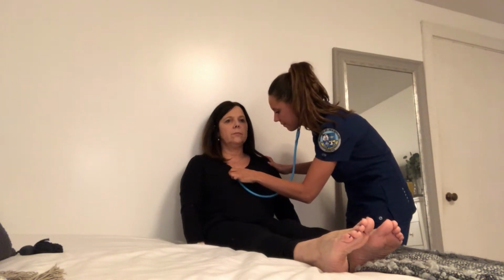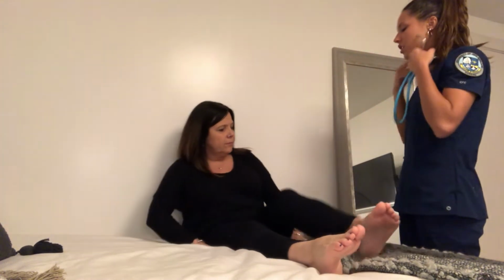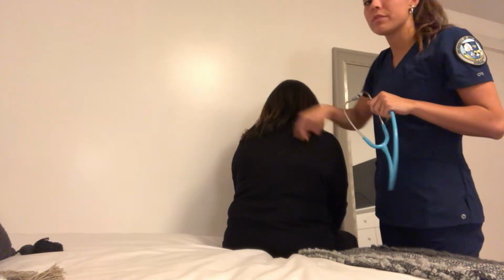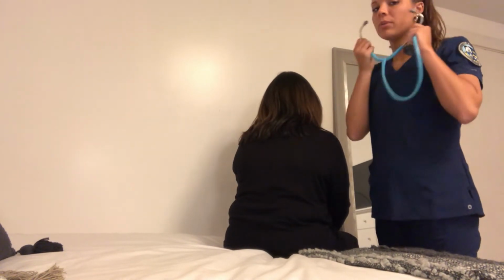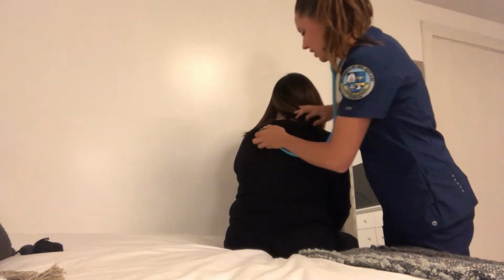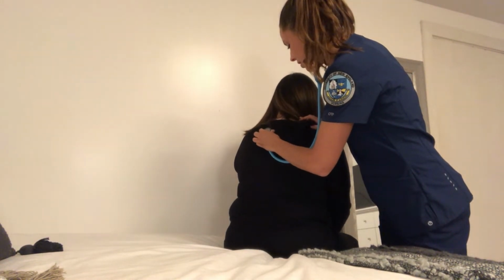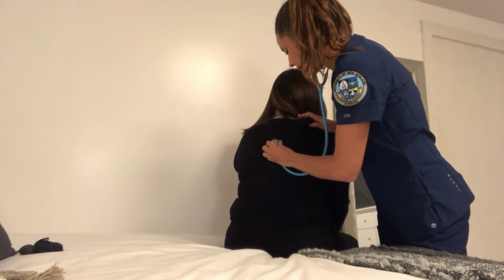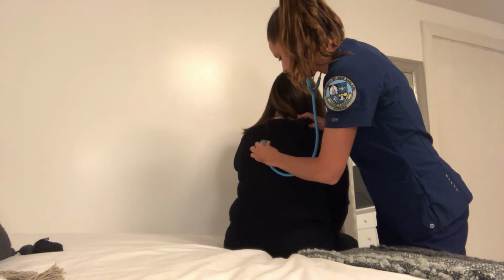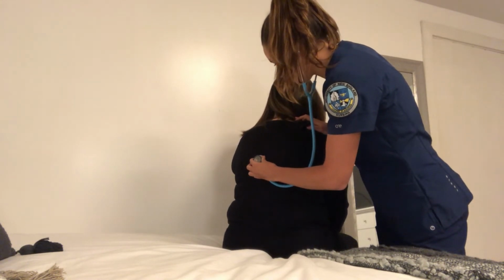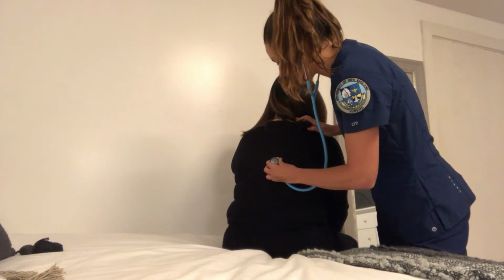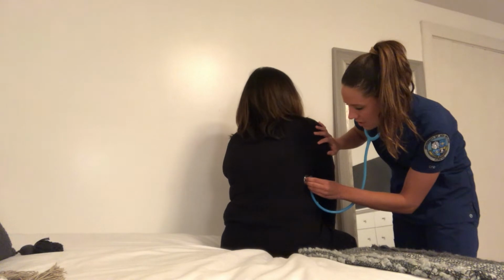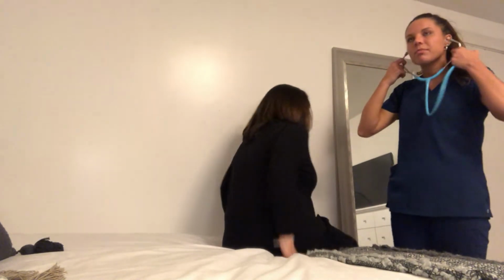Again. All right, and do you mind turning around so I can check your lungs from the back? When checking my patient's lungs from the back, I'm going to avoid the scapula and work my way down the middle. Take a deep breath in and out. Again. Again. And last one. All right, and then I'm just going to check from the side. Breathe in and out. All right, you can get back in your position.